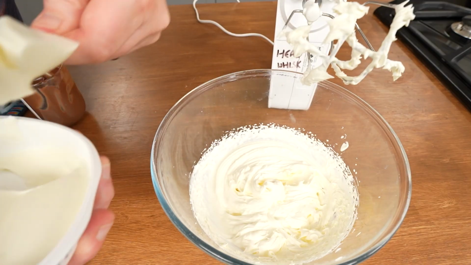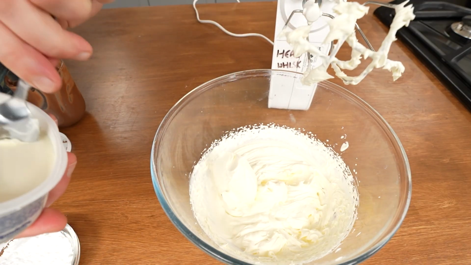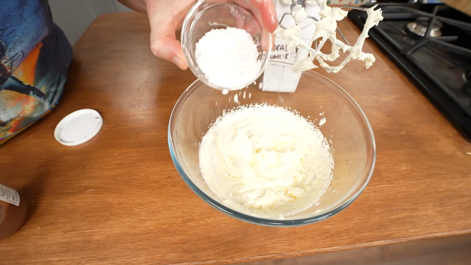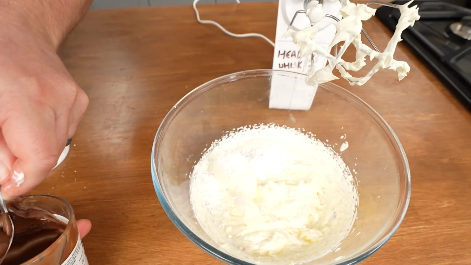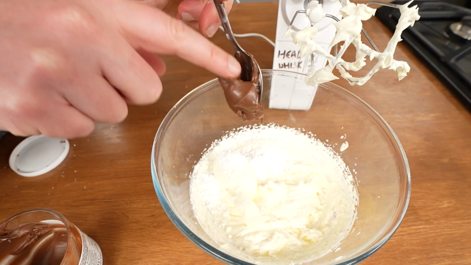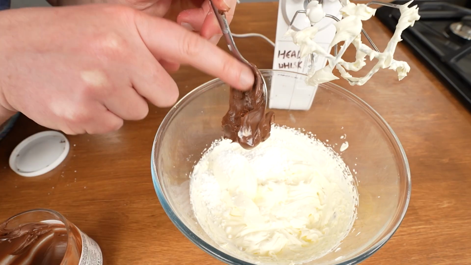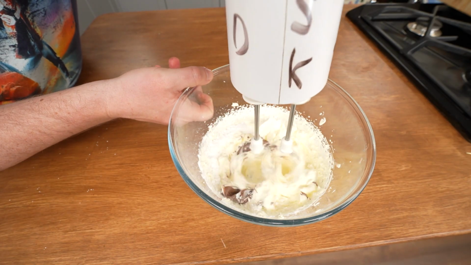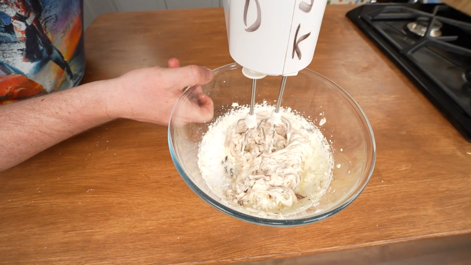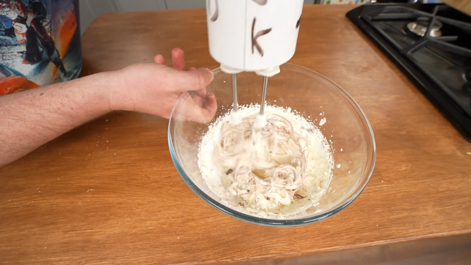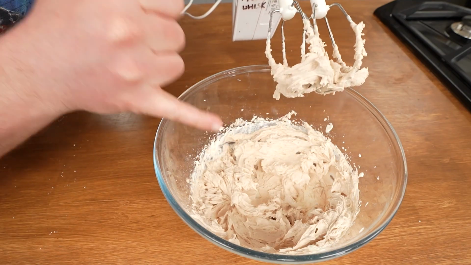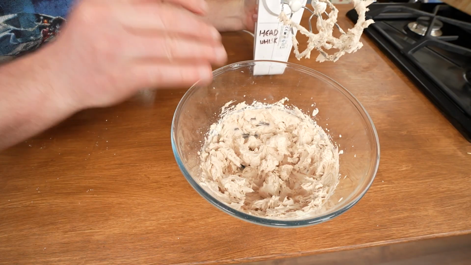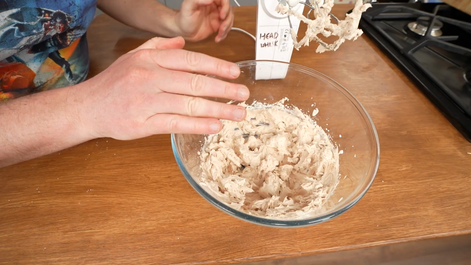Gonna add in some full fat Philadelphia, basically some cream cheese, some icing sugar, and I just want to give it a bit of a chocolate contrast with the cocoa from Nutella. So chocolate and hazelnuts. Well, that was a little fast, whoops. See how thick that is? That's exactly how I want it. Plus, that's going to go in my fridge until it's needed.